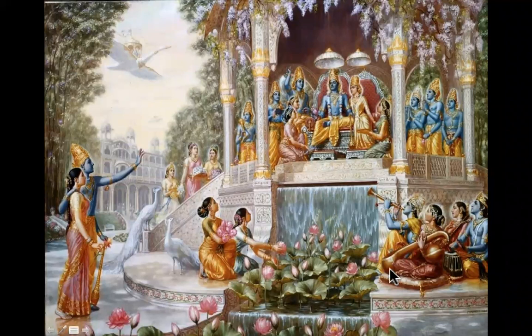Thank you, Sitaram. So this is a glimpse into Vaikuntha, what Vaikuntha looks like. Lord Narayan and Lakshmi are seated on a throne. They're worshipped by the devotees. And the devotees even look like Narayan. These are devotees, but they look like Narayan. They have the same bodily features, but they're servants of Narayan.